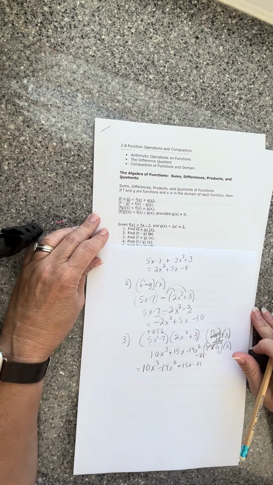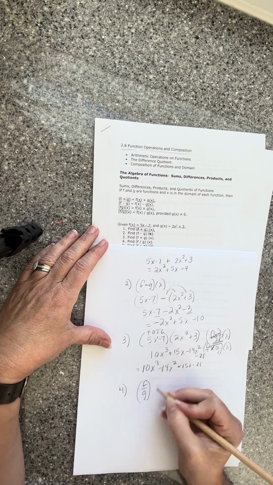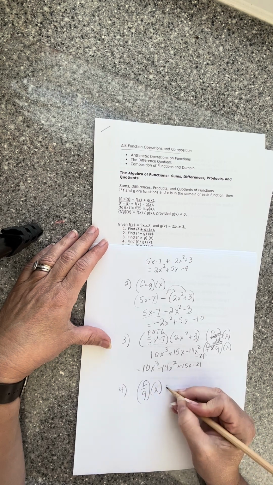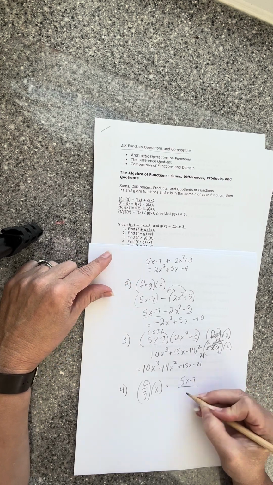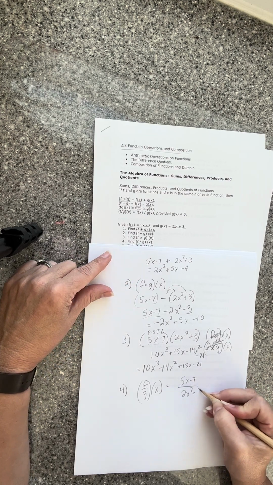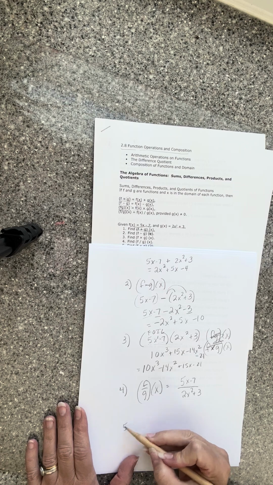Number 4, we're going to divide f divided by g of x. So that means function f, the 5x minus 7, divided by function g. So think about that for a minute. Is there any algebra you know to do to that, to clean that up or rearrange it? And if so, we should do that. Always simplify fractions if possible. But actually, that's all you can do there. So that would be your answer. There's no better form of that.